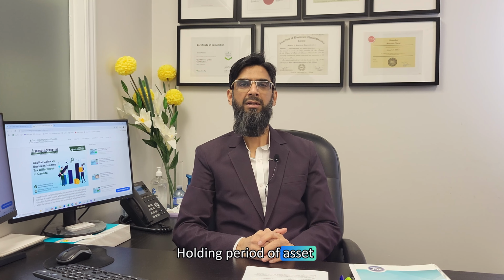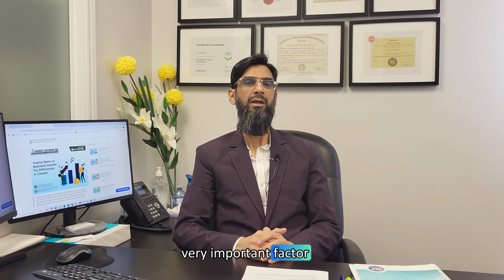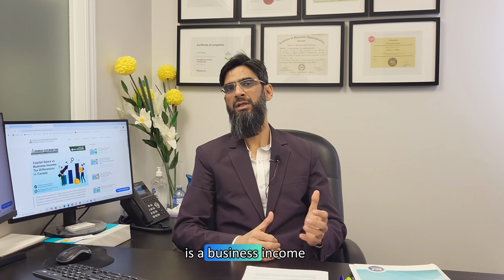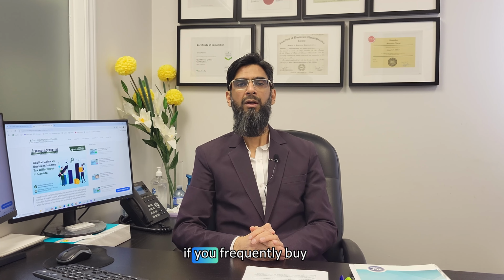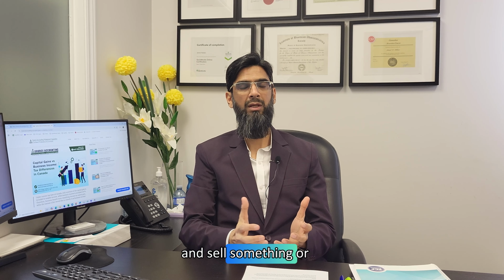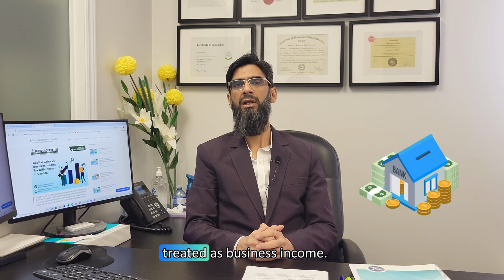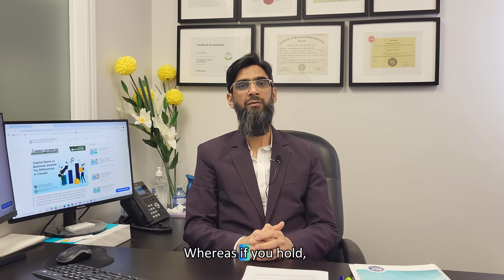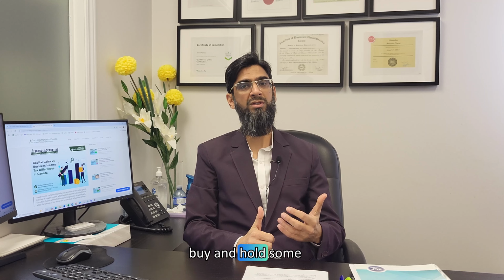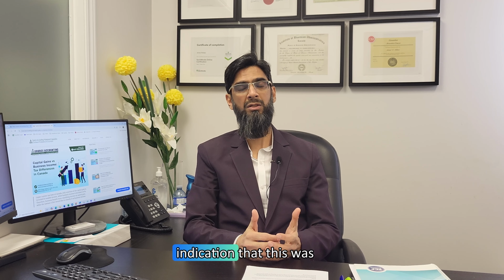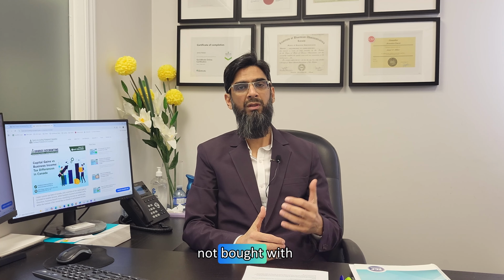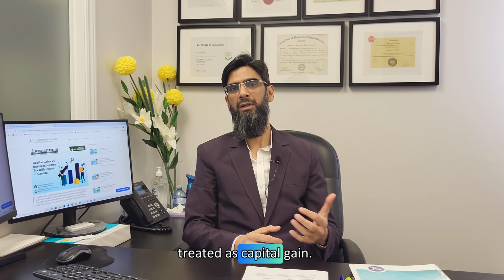The holding period of an asset is a very important factor in deciding whether income is business income or capital gain. If you frequently buy and sell something or an asset, this clearly indicates that your intention is to sell and make a profit, and it will be treated as business income. Whereas if you buy and hold some asset for a long period of time, this is a clear indication that it was not bought with the intention of reselling it, and it may be treated as capital gain.